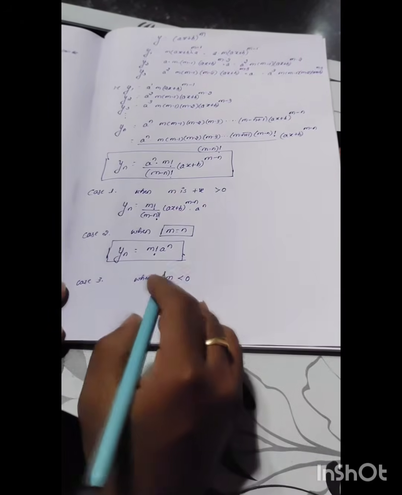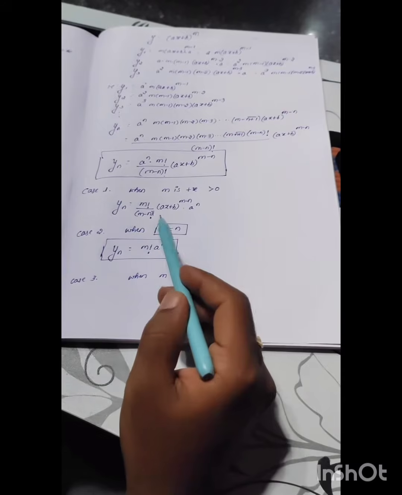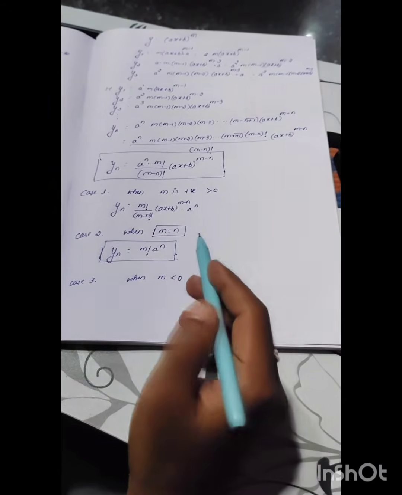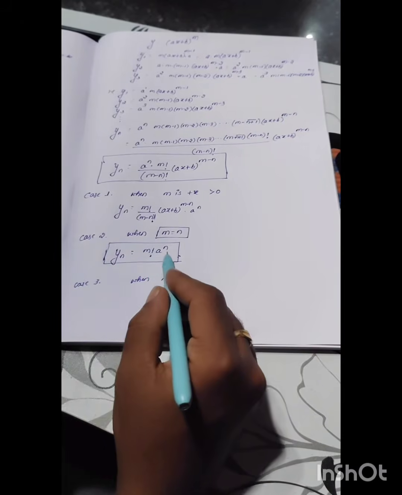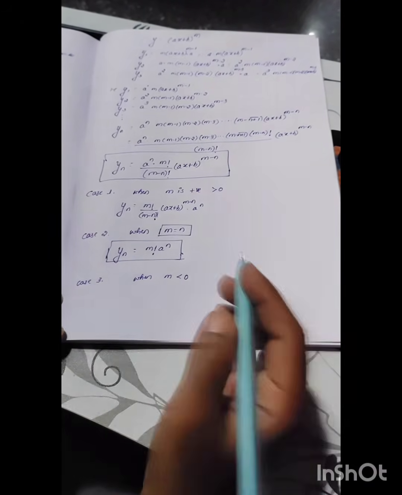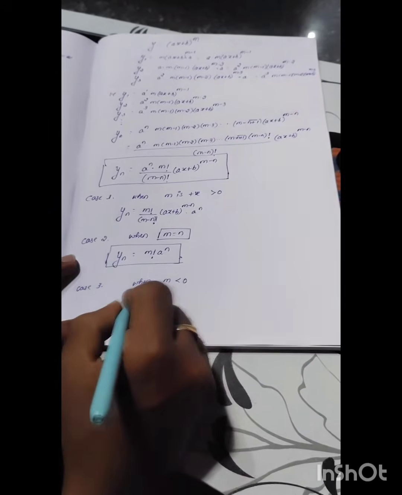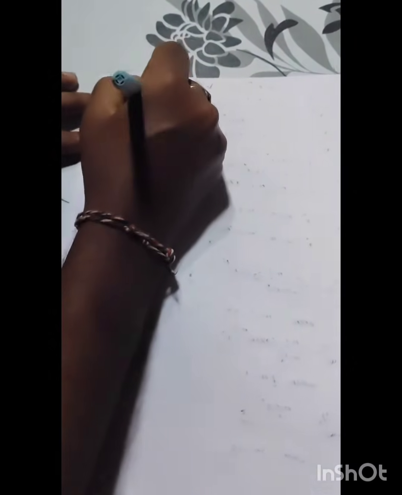So now we will see when m is less than 0. So we saw the first two cases, that is m is positive integer, and the second case m equal to n, where yn was m factorial into a power n. Now we will see when m is less than 0. For simplicity purpose, let's take m equal to minus 1 here. So when m is equal to minus 1, what happens?